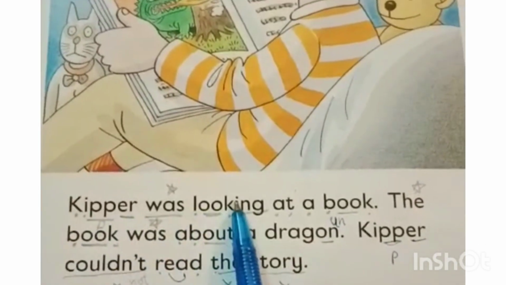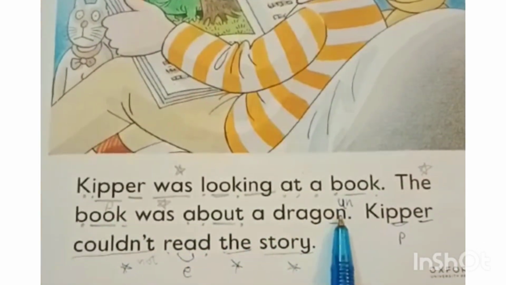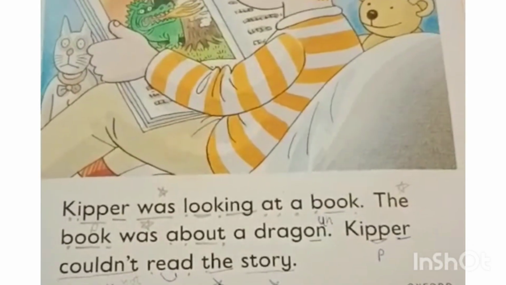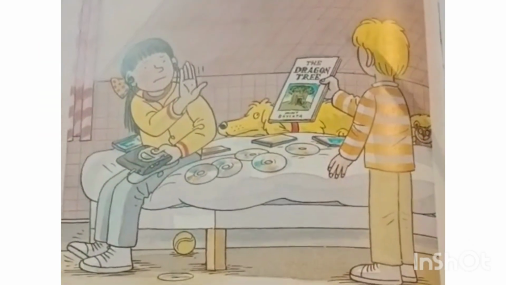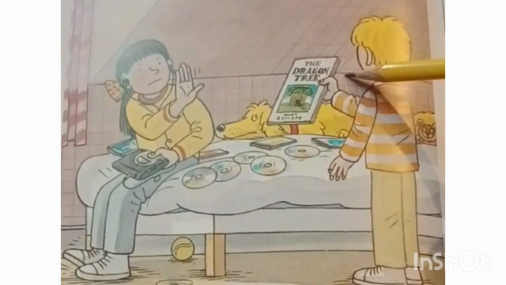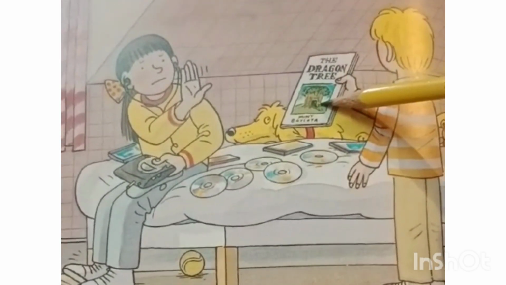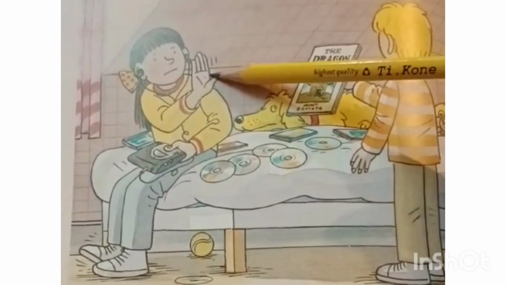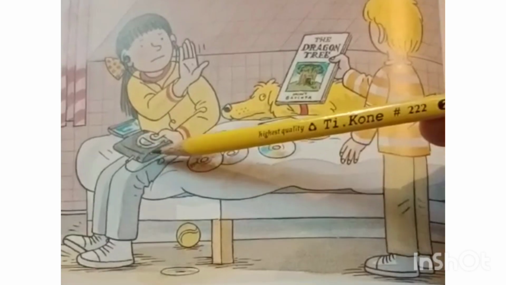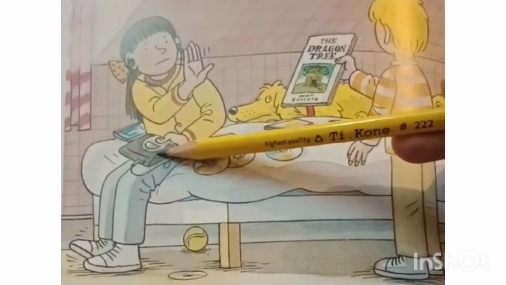Kipper was looking at a book. The book was about a dragon. Kipper couldn't read the story. What can you see in this picture? Kipper is showing something to Biff. What is in his hand? He has a book about a dragon tree. And Biff is stopping him from doing this. Why? Because Biff is busy with her tape recorder and she is trying to make it work.